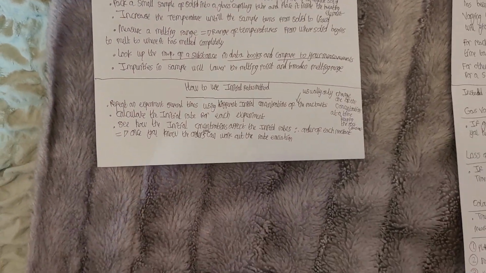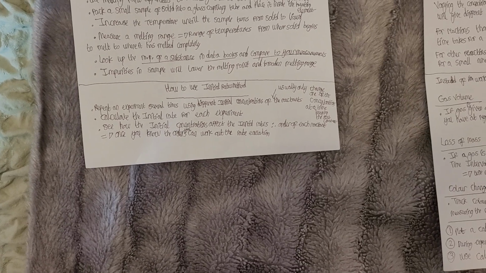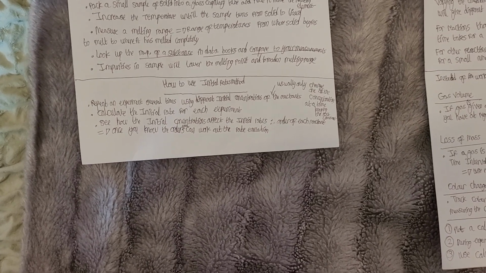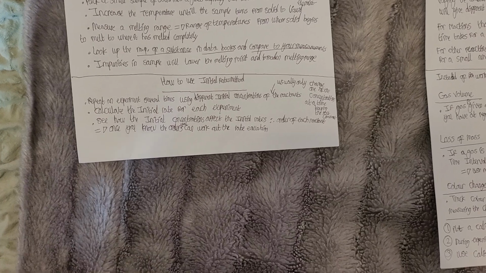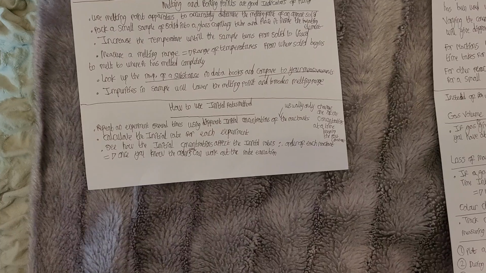How to use the initial rates method. We need to repeat an experiment several times using different initial concentrations of reactants. We usually only change one of the concentrations at a time, keeping the rest constant. But there are exam questions where you change more than one of the concentrations at a time.